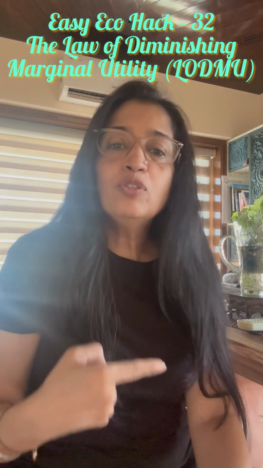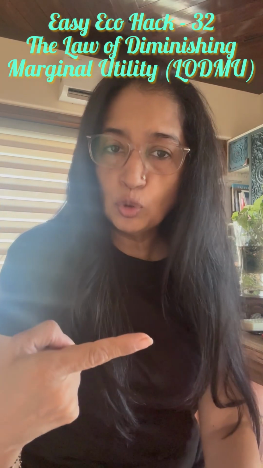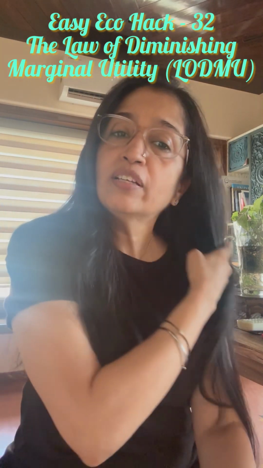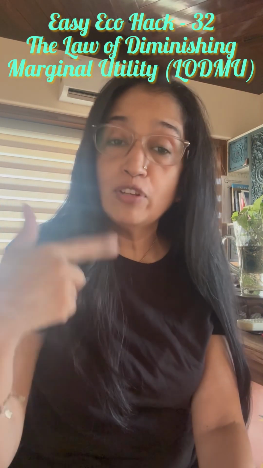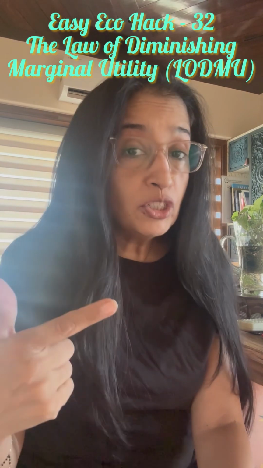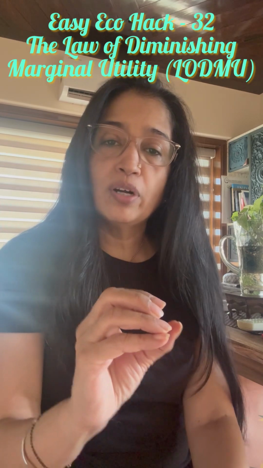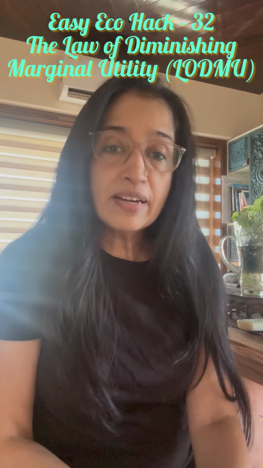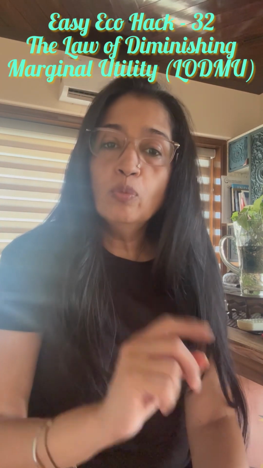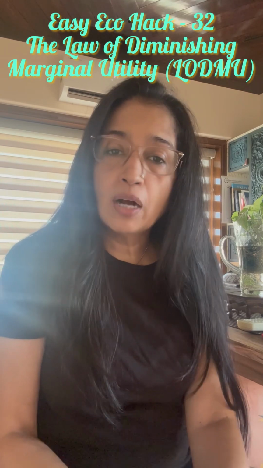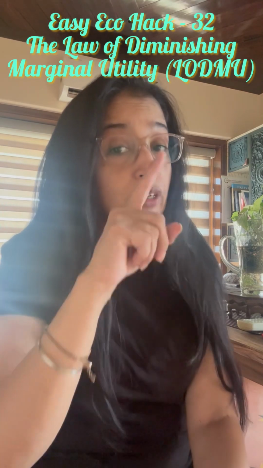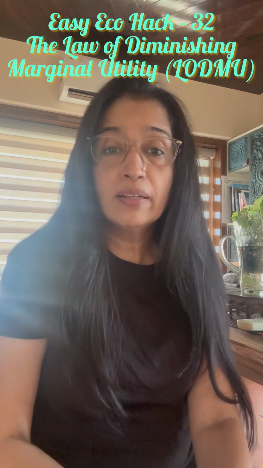So as the consumer increases his quantity consumed of any commodity, as you increase the consumption of your ice cream per every unit, your marginal utility, that is the utility derived from that extra unit of that commodity, starts dropping. That is important to understand. And the LODMU, law of diminishing marginal utility, is the law behind the downward slope of the demand curve. I've explained that in that chapter.